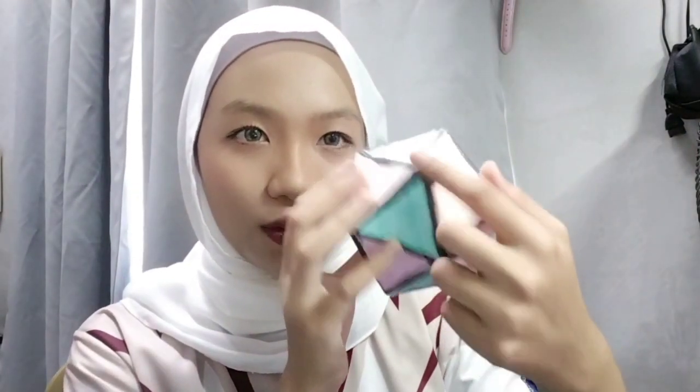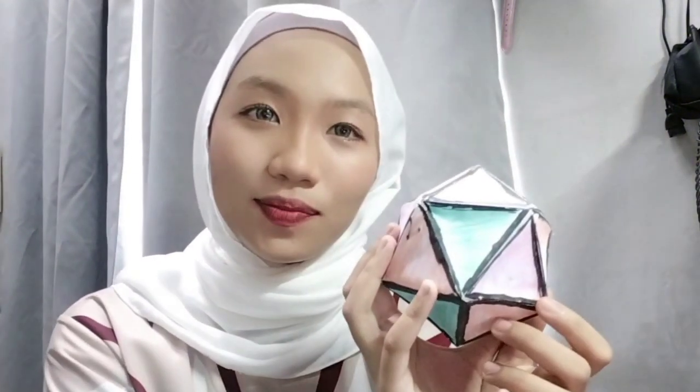Next, let's go to the inversion. Does the icosahedron have inversion? Yes, because all points are equivalent to the points on the opposite side. Like this, first from here, we will rotate. Look, it's the same. That's why it has inversion.